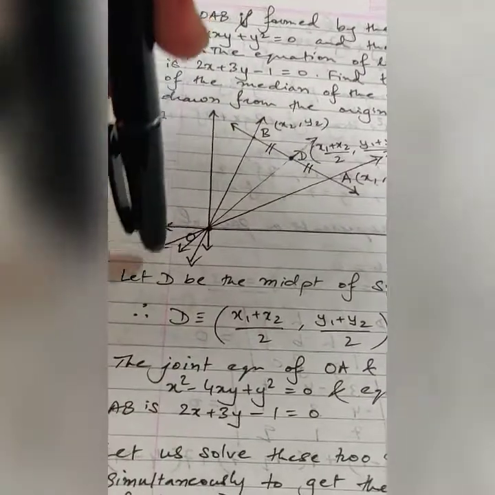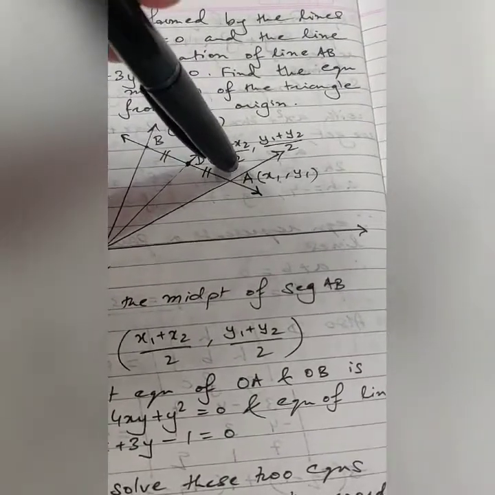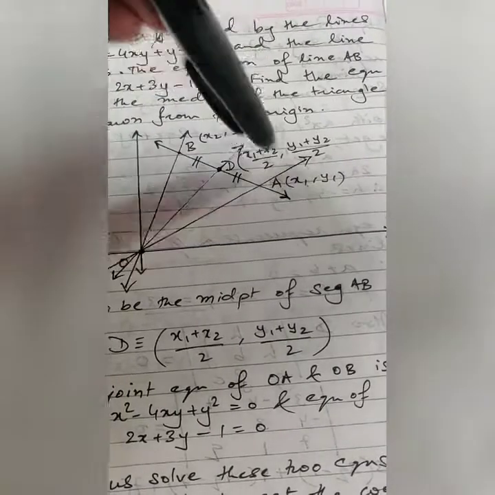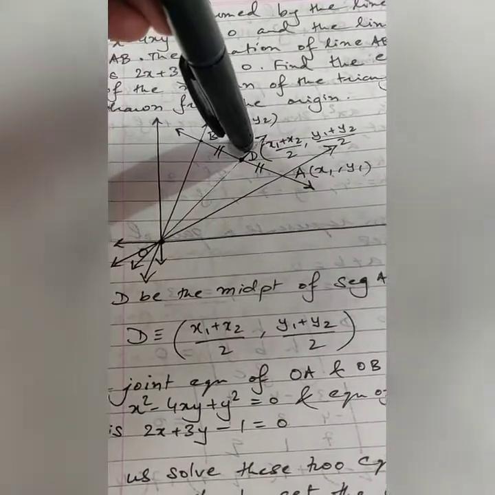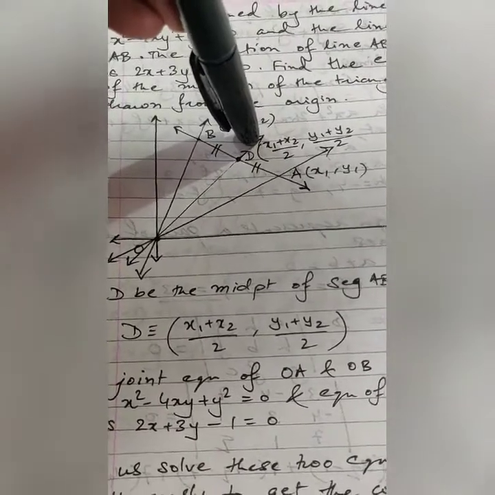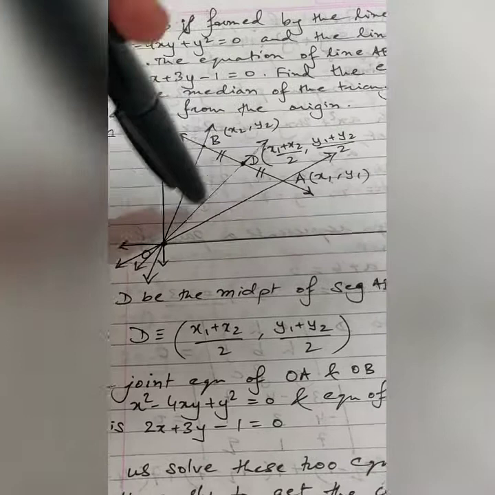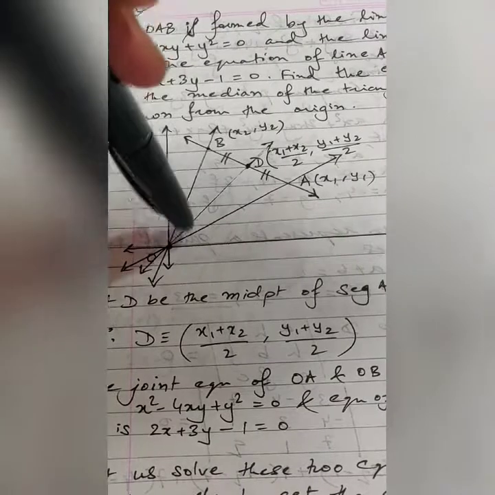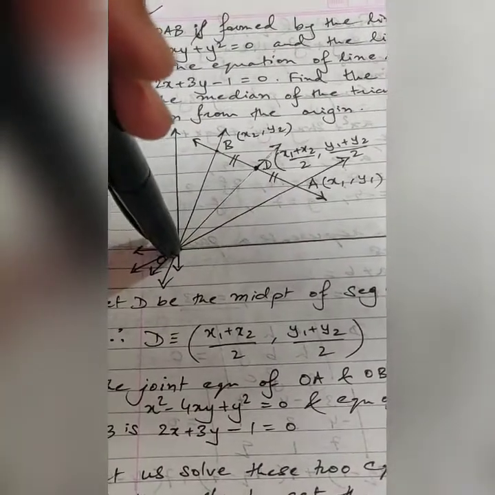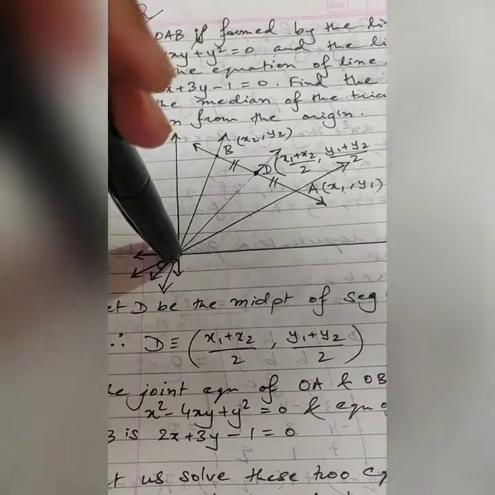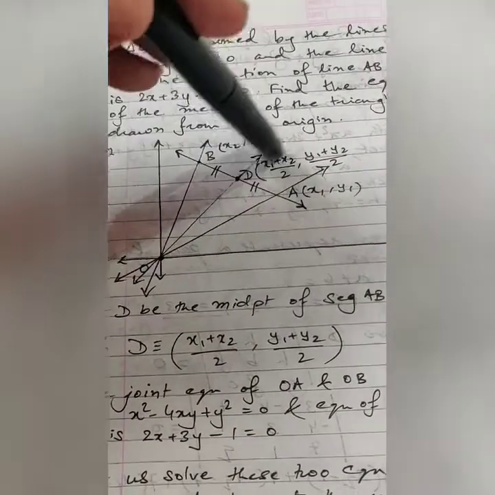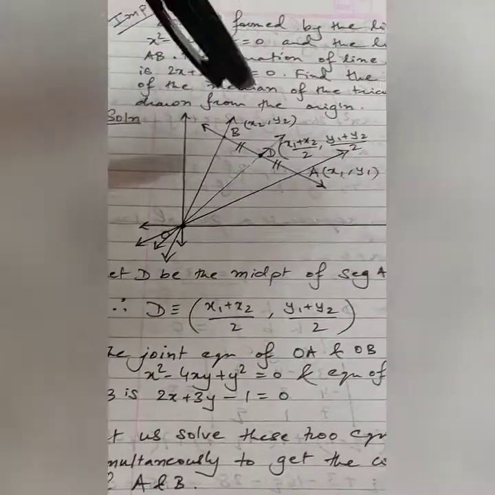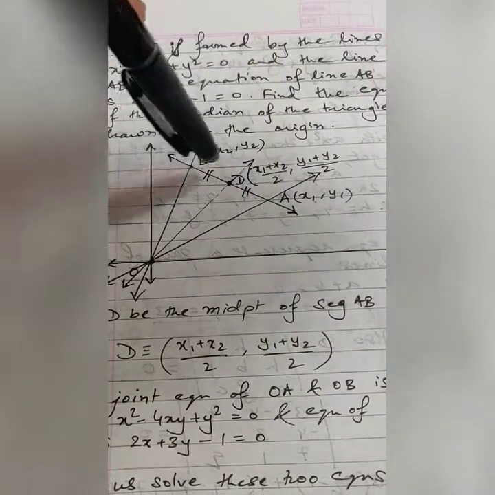Now, therefore, what we need to do is get the coordinates of A and the coordinates of B. Because if you have the coordinates of A and B, then obviously you can find the coordinates of D. And once you know the coordinates of D, you can find the slope of OD, and then you can obviously find the equation of OD. Remember, because O is the origin, it's a line passing through the origin. So the equation of a line passing through the origin will be y equal to mx. So if you just get the m, which is the slope of OD, you can get the equation of OD in no time. So how do we go about finding the coordinates of points A and B?